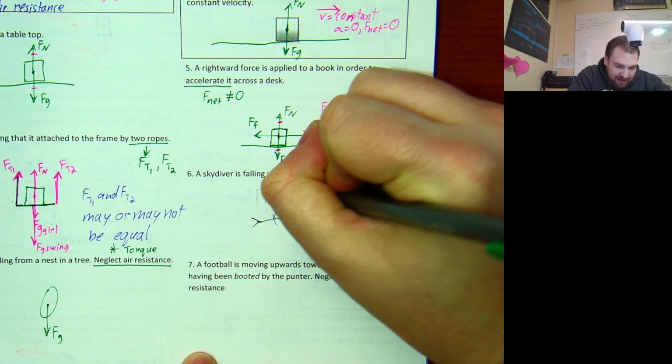At the point where, assuming there's no parachute, you're at constant velocity, there's a term for this. Does anyone know the term? Brendan would, but he's not here. Sorry? The terminal velocity. And you will reach terminal velocity fairly quickly.